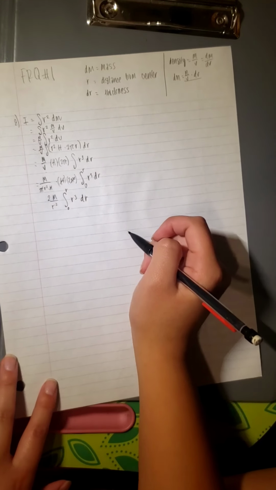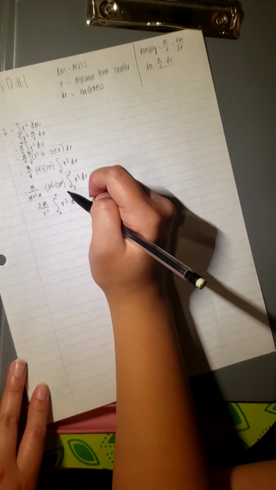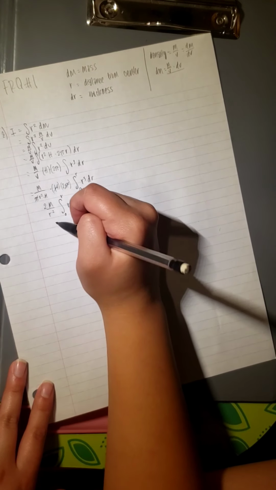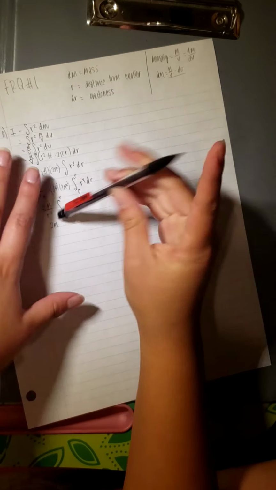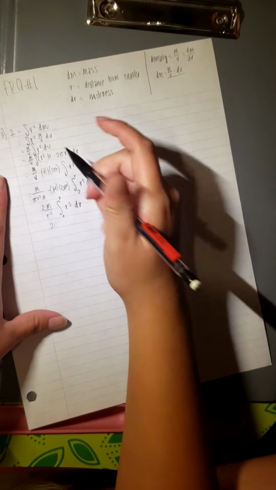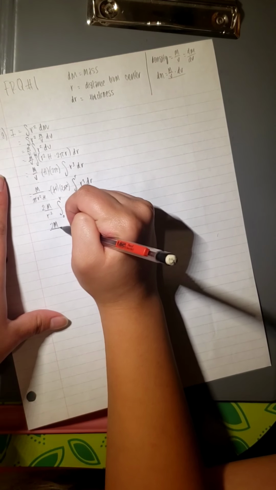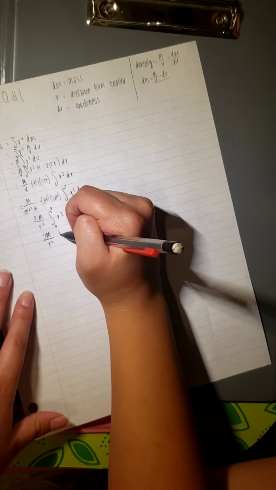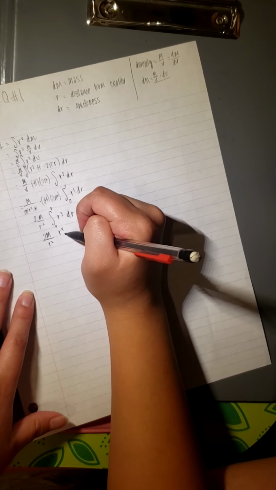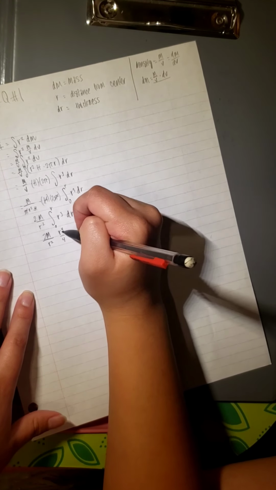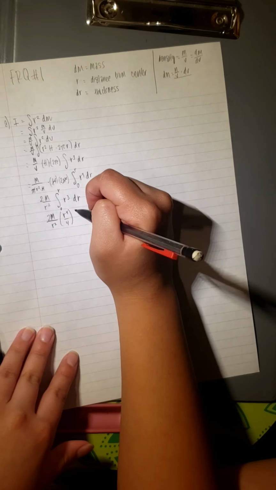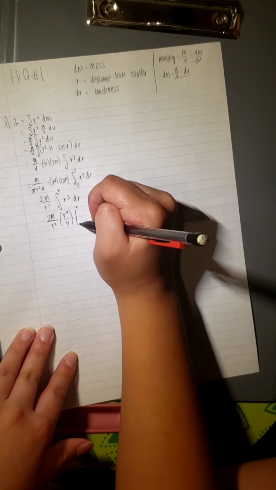So in this case, it would be 4, and then you would be dividing by 4. So remember you add 1, and then you divide by whatever number that is. And that is still R0.